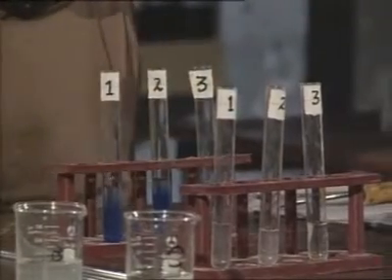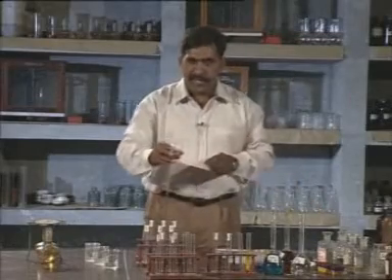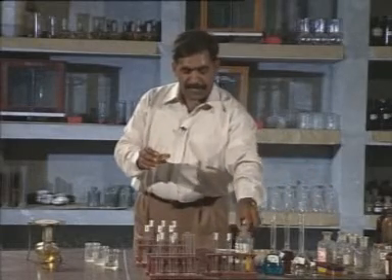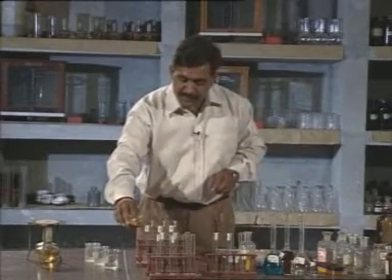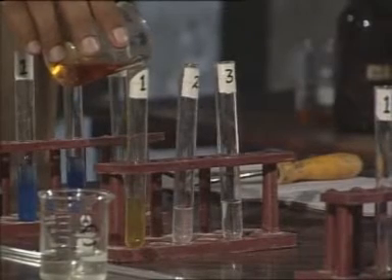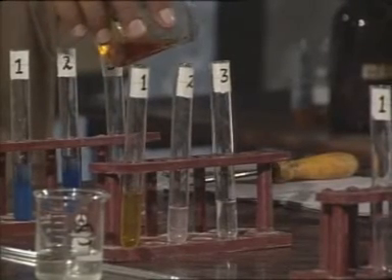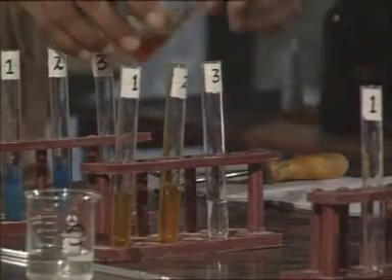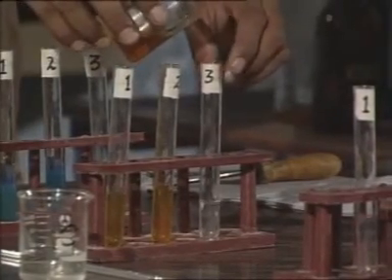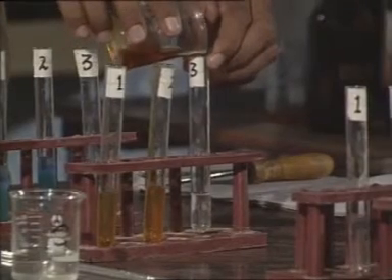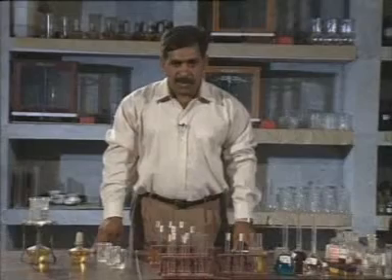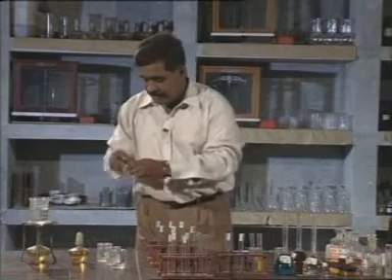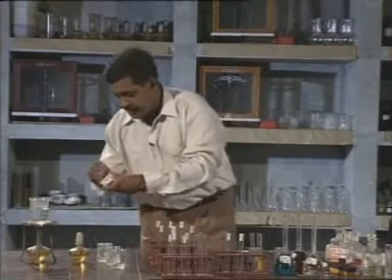In the second set of test tubes, add alkaline sodium nitroprusside. Now heat the first set of 3 test tubes on a water bath or water taken in a beaker.